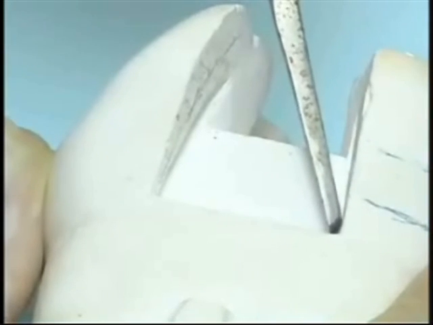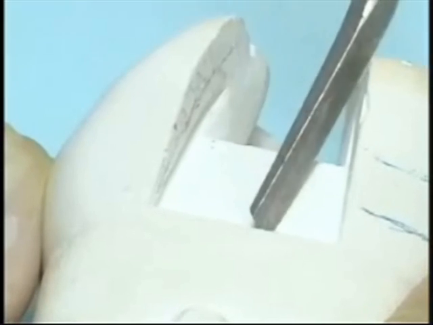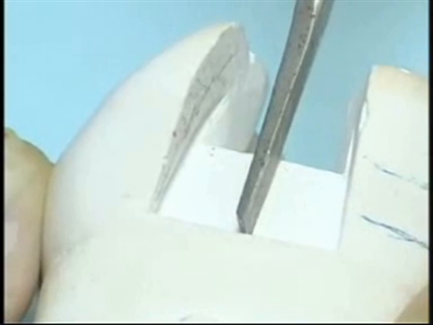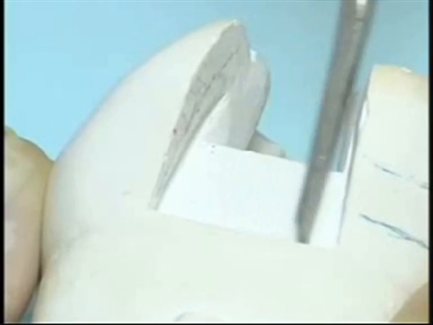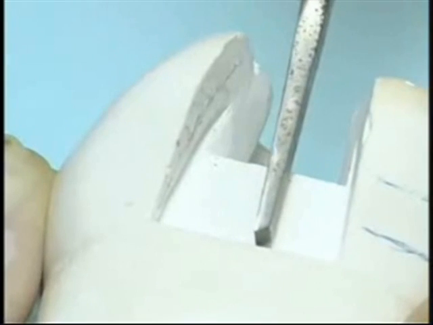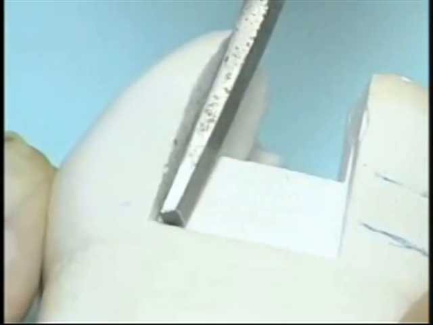If the instrument is held in this manner, unsupported enamel from this area is missed. Therefore, the other side of the instrument, from the bevel side to the non-bevel side, must be used. Then, turn the instrument around and do the same thing from the other side, from the bevel side to the non-bevel side.